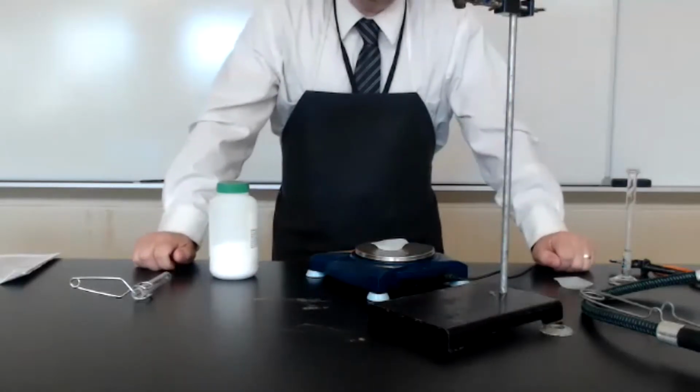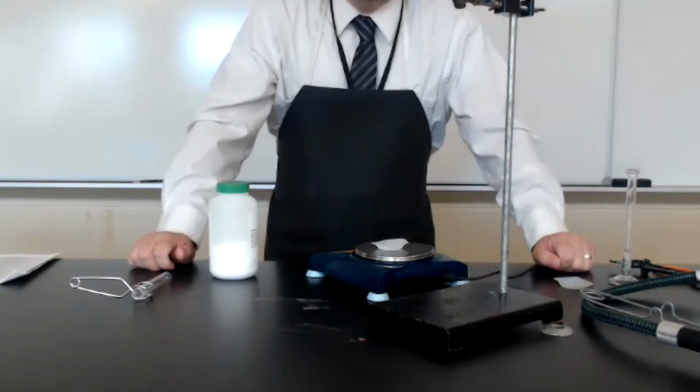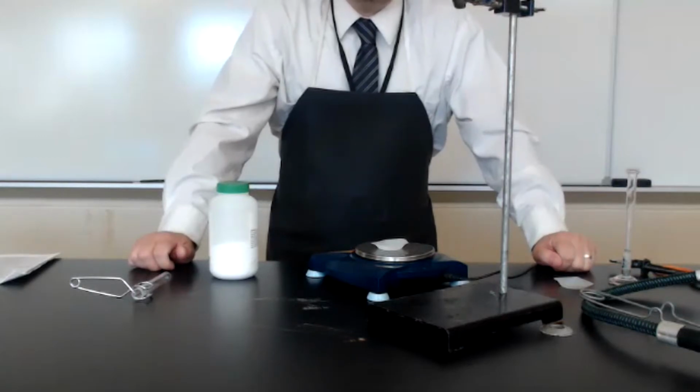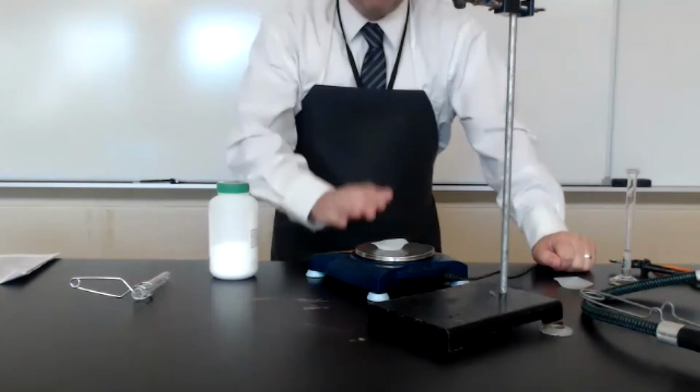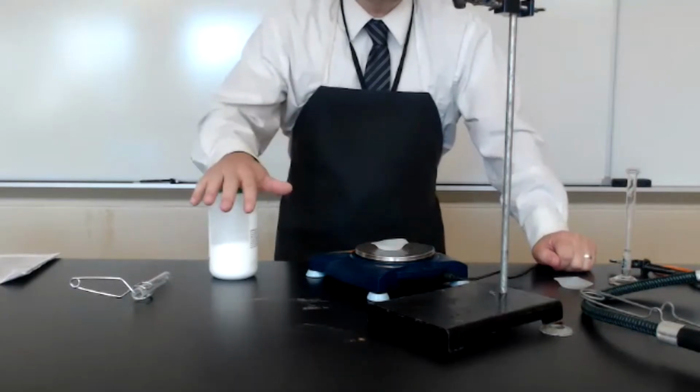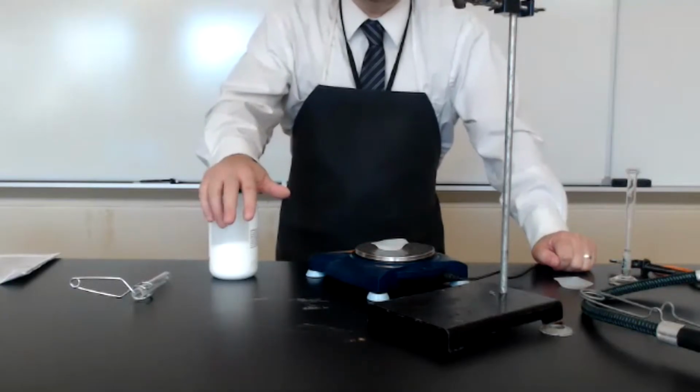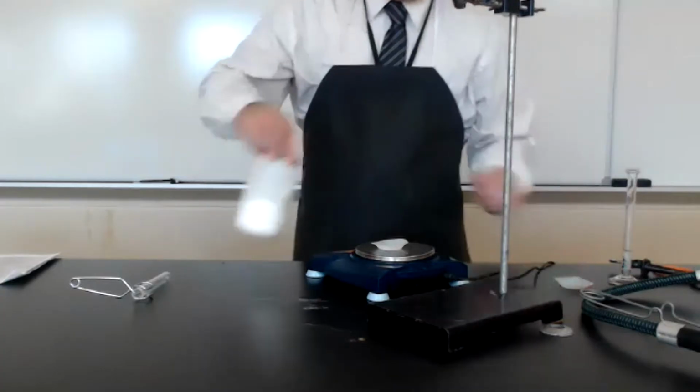Note, if you accidentally add too much, please discard of the excess in the trash. Do not take the sample from the weigh boat and return it to the bottle. You risk contaminating the entire bottle.